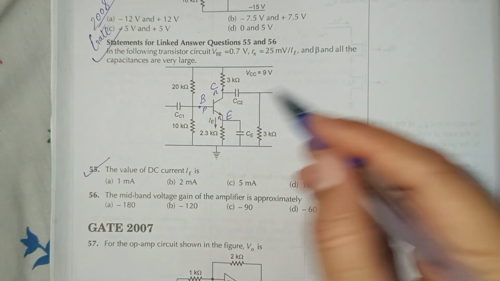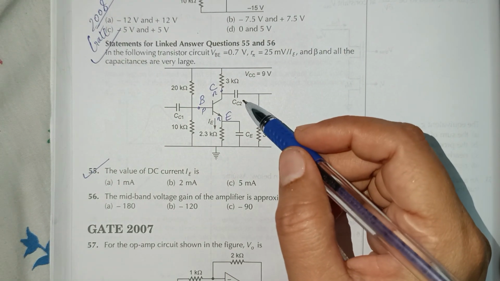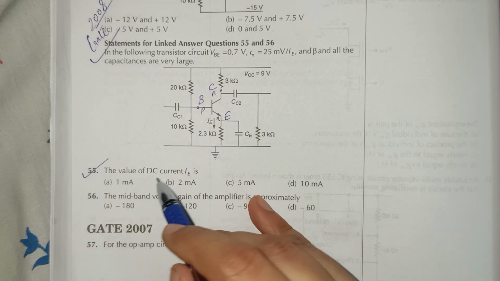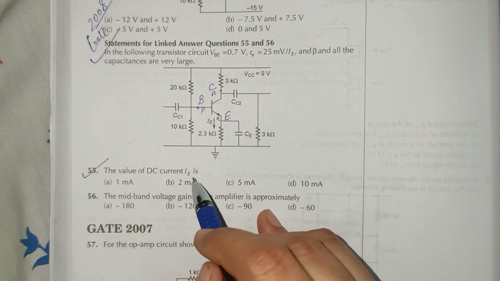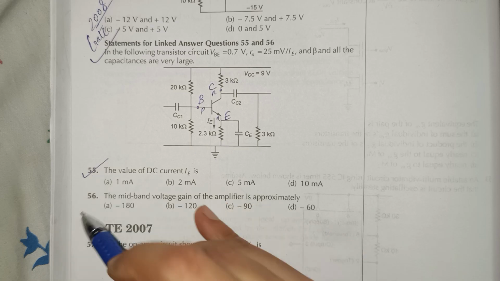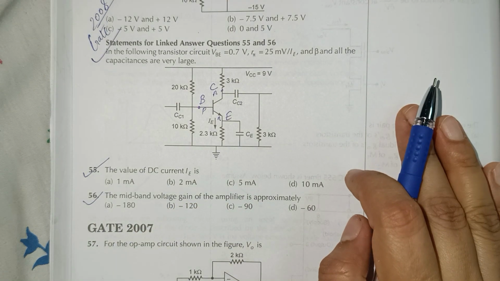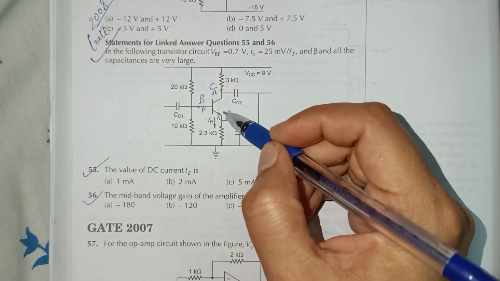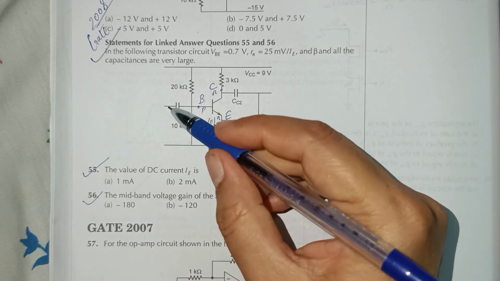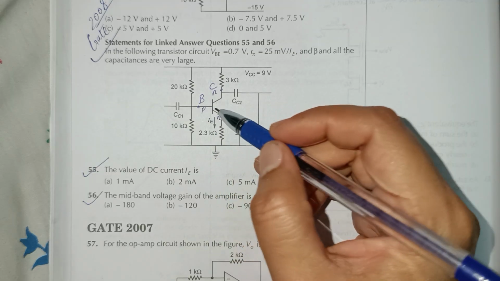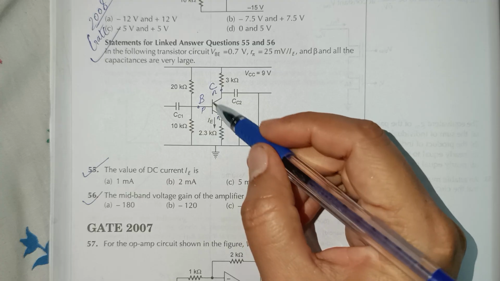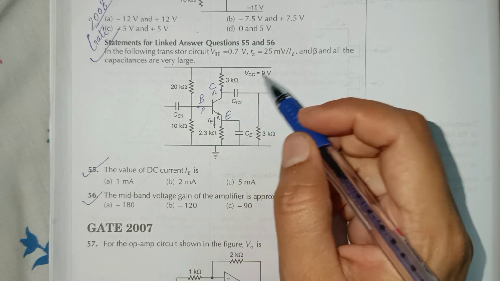Everyone, so this is the question asked in GATE EC 2008 and it is of two parts. We have to calculate the DC current IE and the mid-band voltage gain of this amplifier. First of all, we know that it is an NPN transistor because the emitter is grounded, input is applied to the base, and current always flows from P to N. So this is basically an NPN common emitter amplifier.